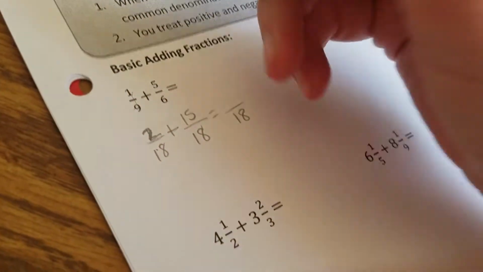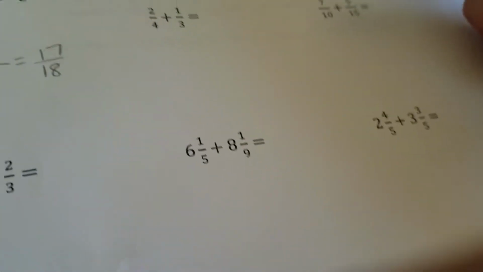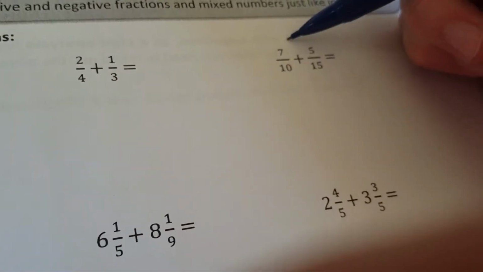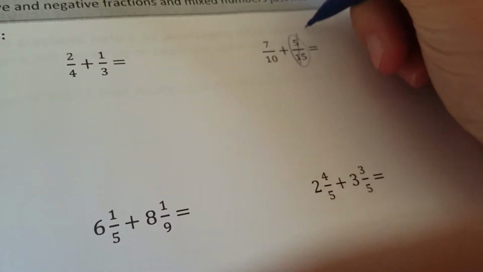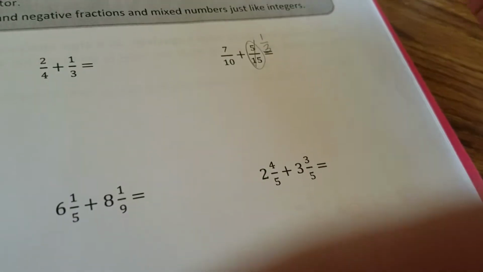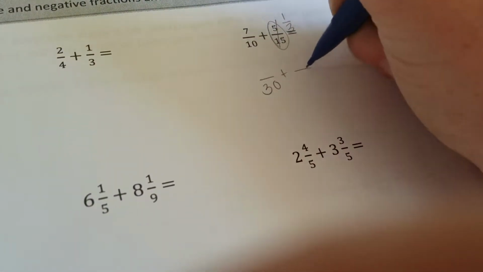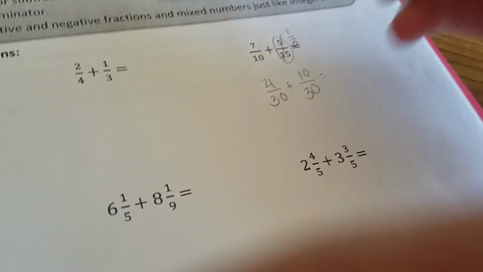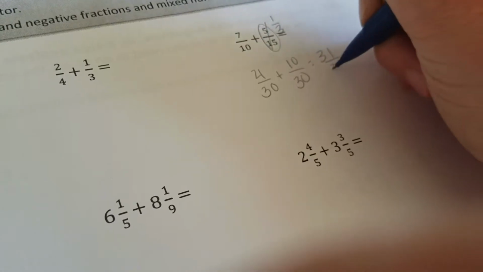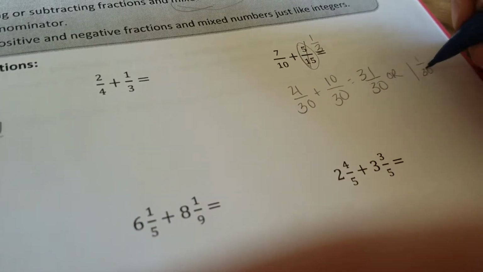So 2 plus 15 is going to be 17 there. The only other one that I would try and talk to you about is the second one right here. I would actually simplify this first. It's going to divide by 5 and you're going to get 1/3. It's going to be easier to find your common denominator, which is still in this case going to be 30, times 3 times 10. So you're going to end up with 31/30, or you can write that as 1 and 1/30 then.